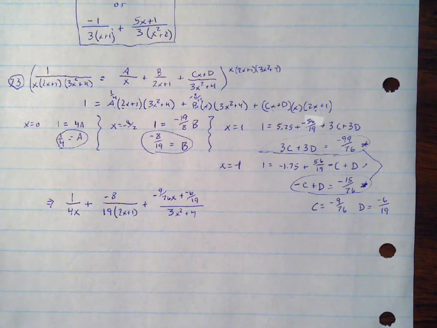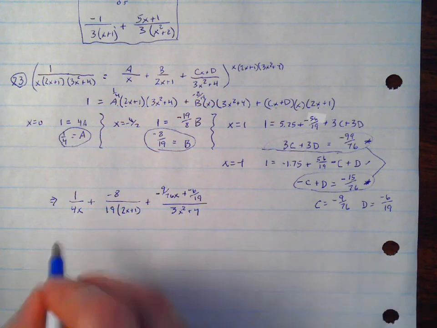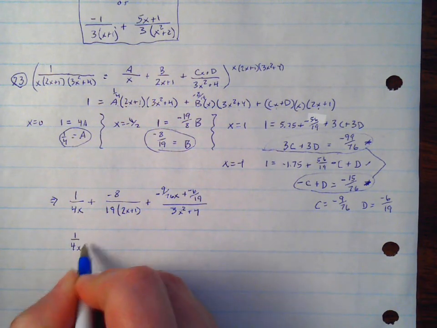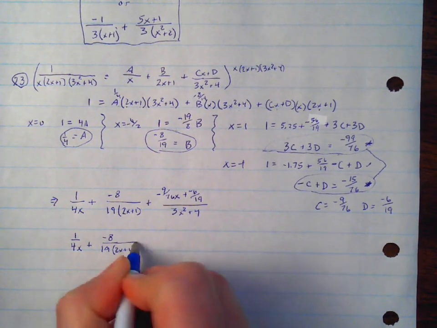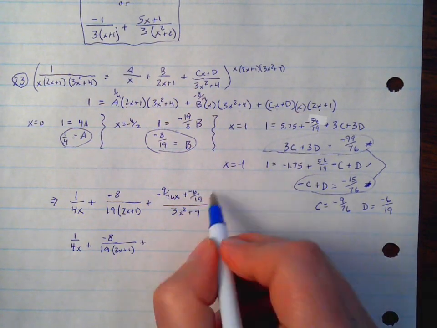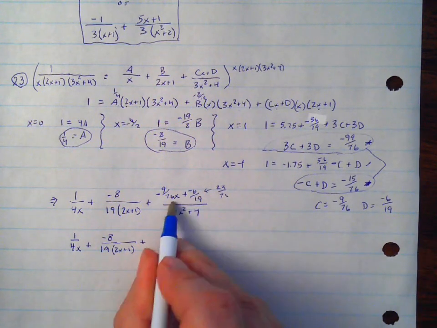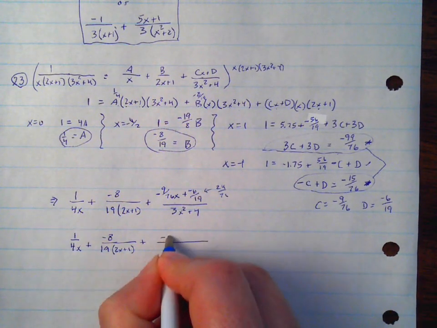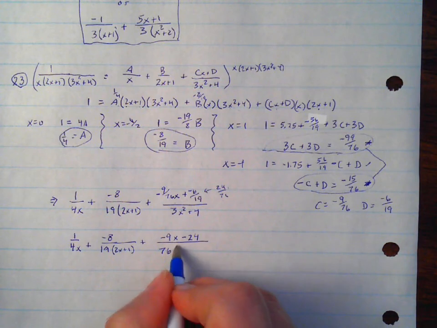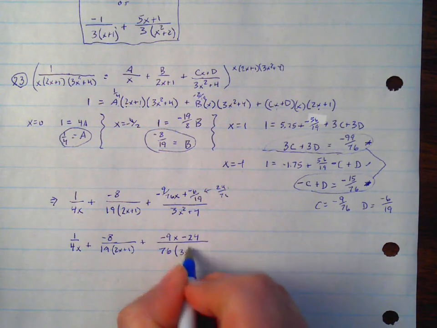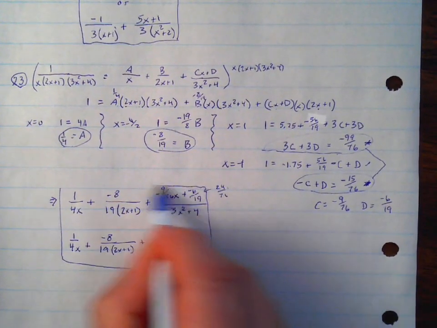The way you're going to see it in the back of your book, though, if you check, is they're going to put these denominators down here. So they're going to have it as 1 over 4x plus negative 8 over 19 times this. And then they're going to say that this number right here is the same thing as negative 24 over 76, so you can get the same denominator. So they would say negative 9x minus 24 over the common denominator of 76 times that 3x squared plus 4. Either one of these answers is totally fine.